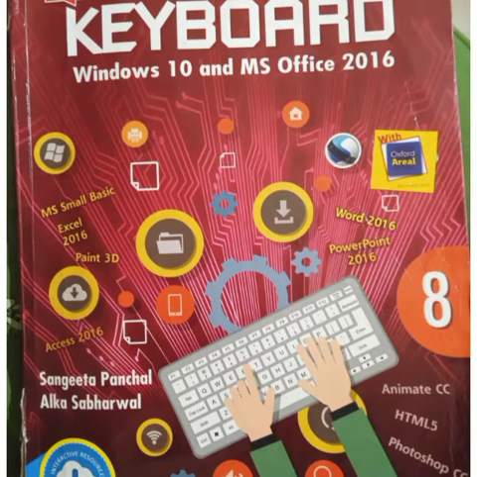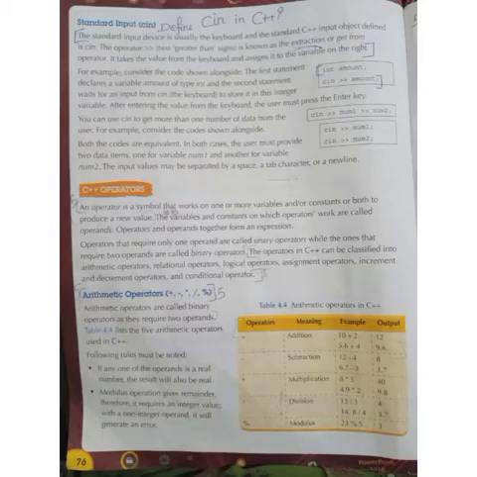An operator is a symbol that works on one or more variables and constants to produce a new value. Okay, so the variables and constants on which operators work are called operands. Operators and operands together form an expression. In the last class we learned the difference between operands, operators, and expressions, everything we have seen, right?